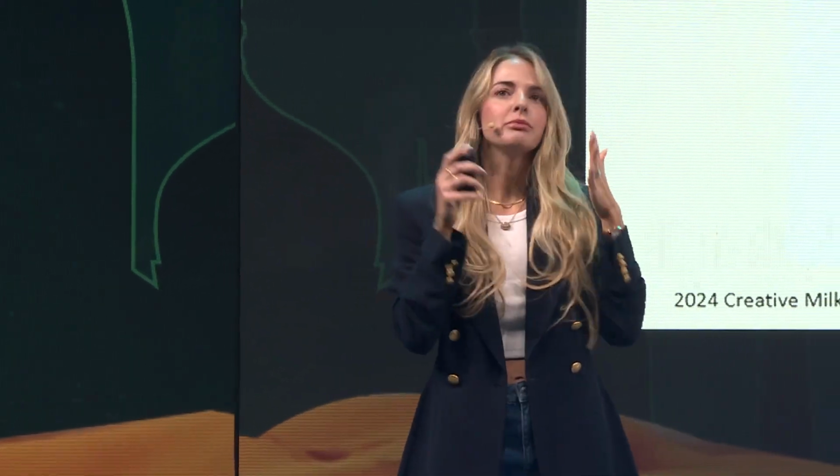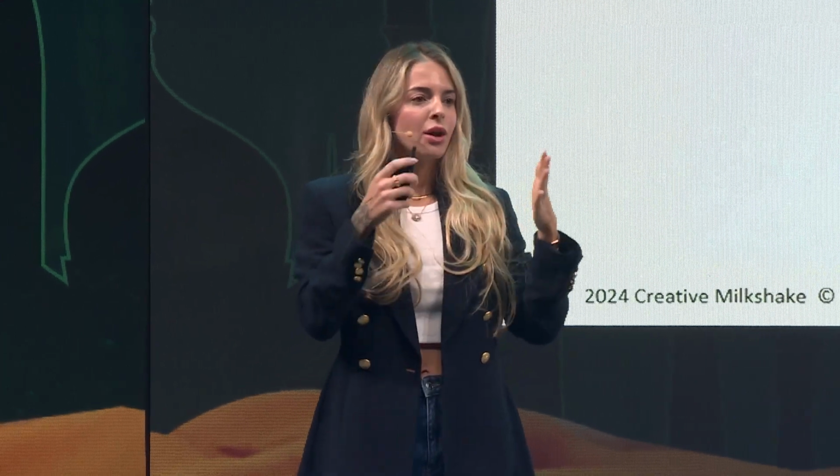That is going to be the brief that will inform the copywriting for your scripts, whether you're collaborating with content creators or influencers. This should be the core of how you brief whoever you work with to create the content for your ads.